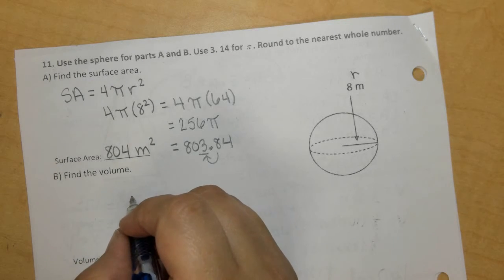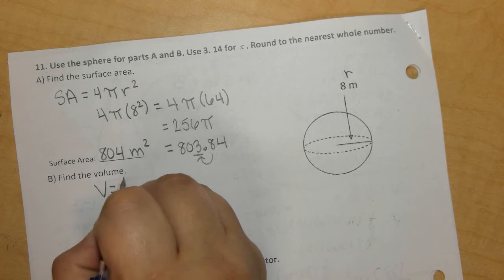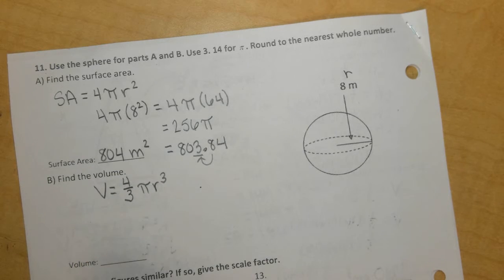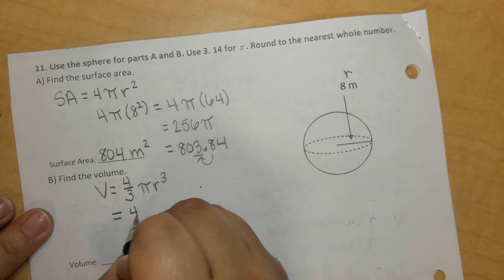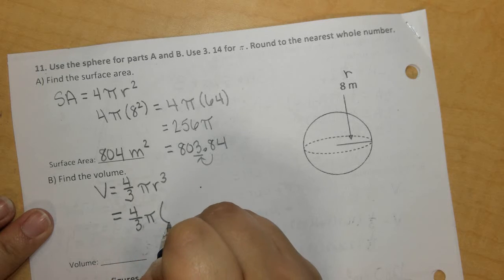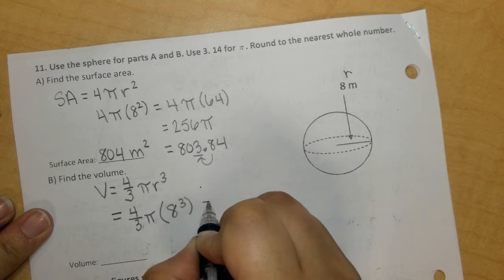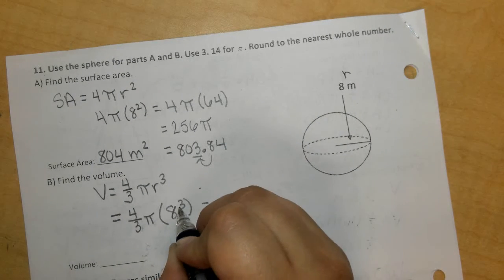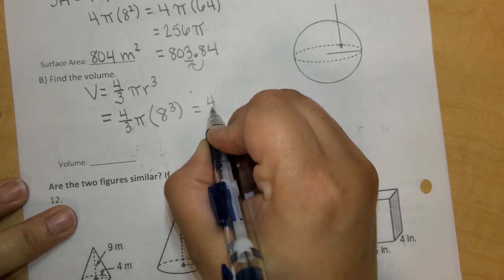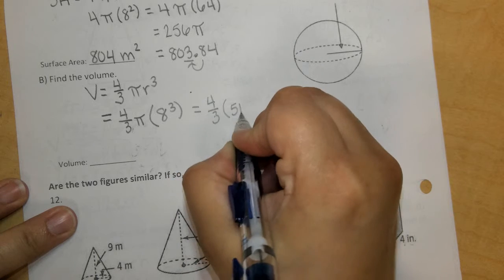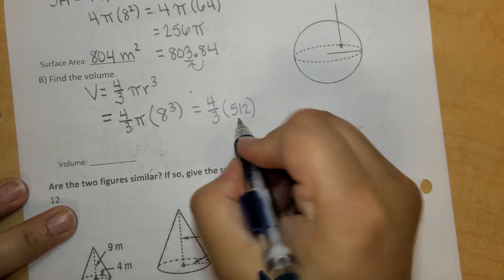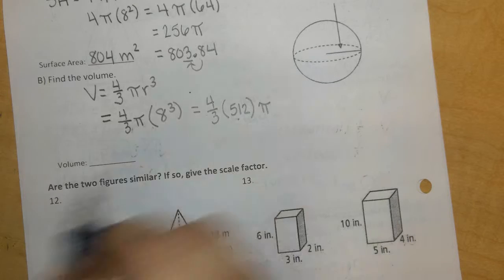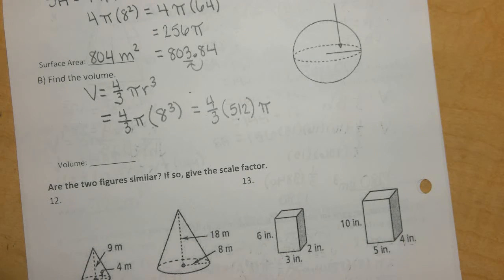The volume of a sphere is 4/3 pi r to the 3rd power. So we have 4/3 pi. R is 8 to the 3rd power. And 8 to the 3rd is 512.